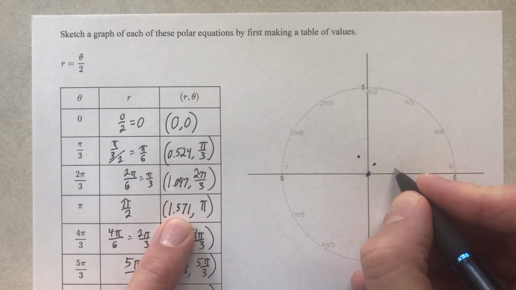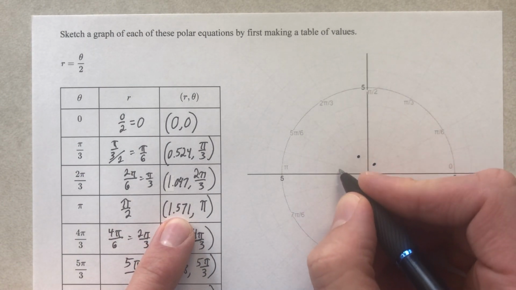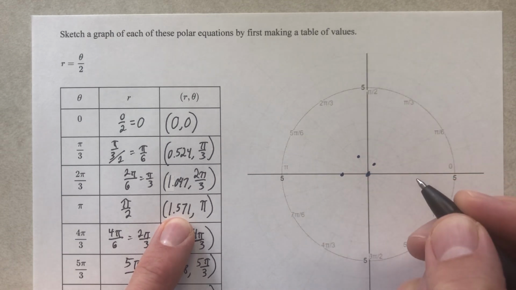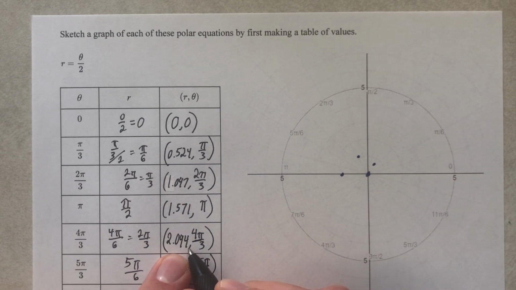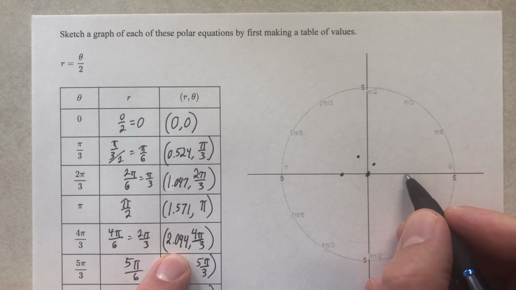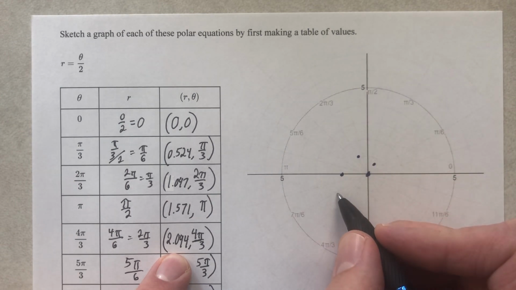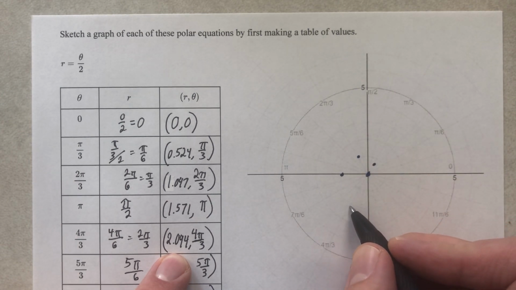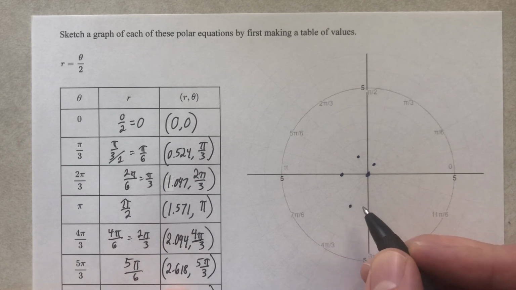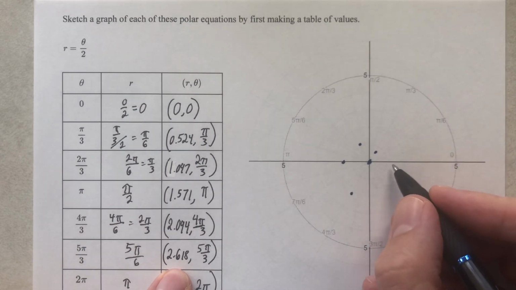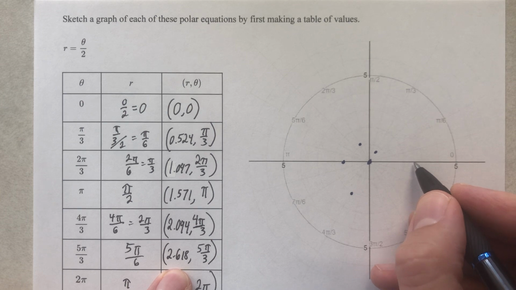So 1.5 all the way around to pi. All right, a little more than 2 to 4 pi over 3. A little more than 2.5 goes to 5 pi over 3.